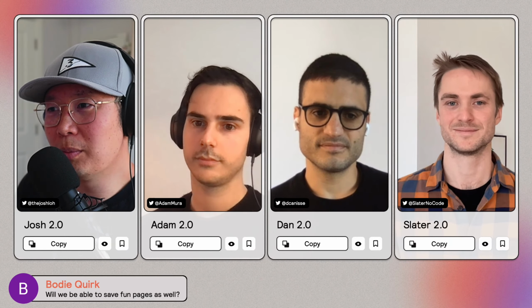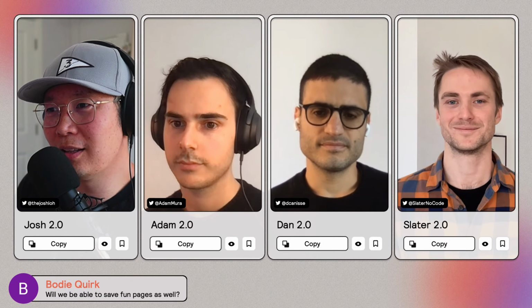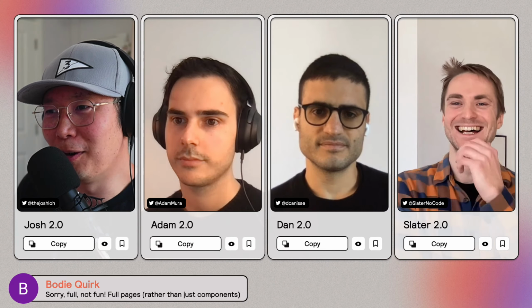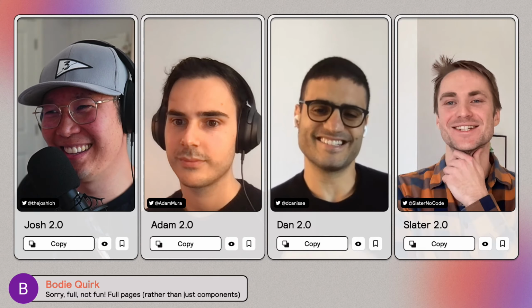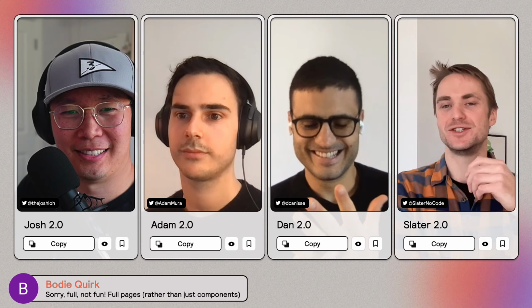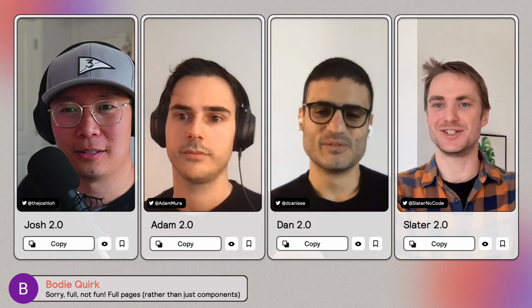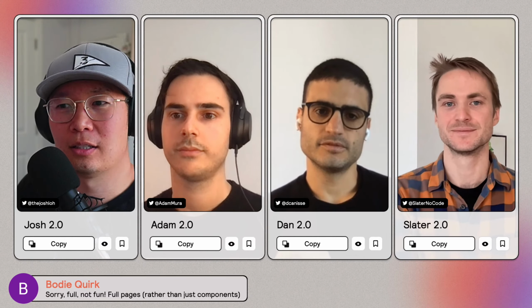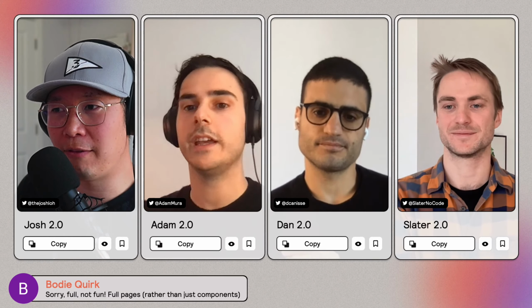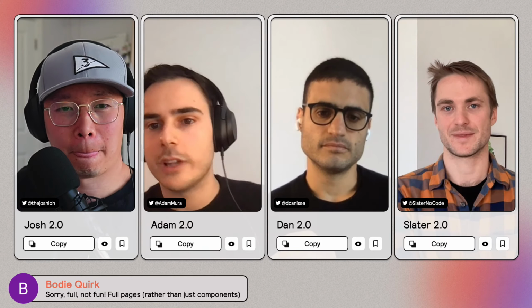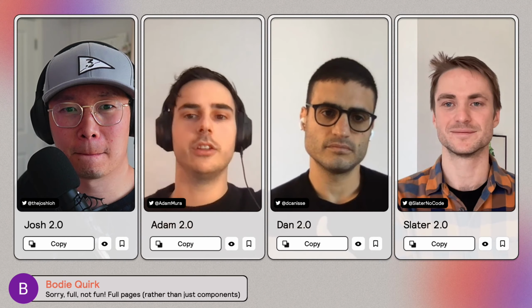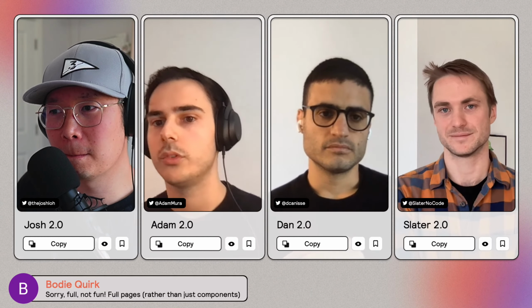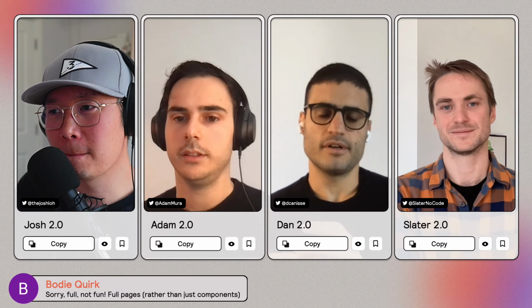Okay. Will we be able to save full pages as well? Full pages. So the way you do it currently is you would take the page wrapper element and copy and paste that out. Gotcha. So you can do the littlest, tiniest thing, or you can do a full page. Awesome.